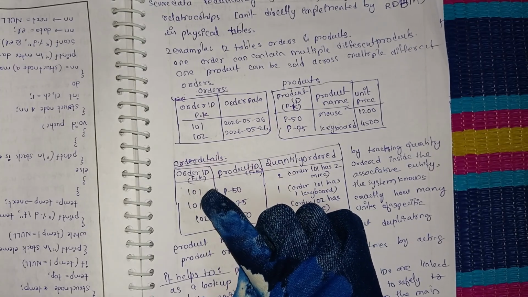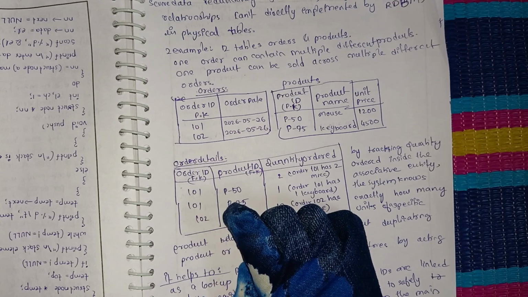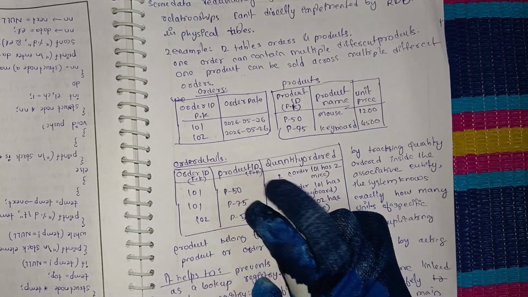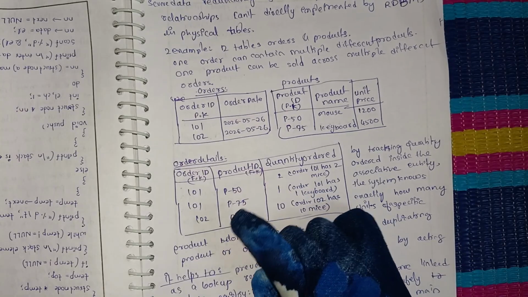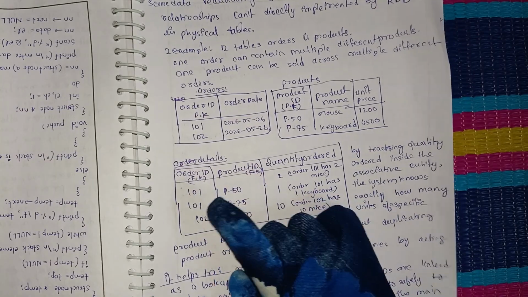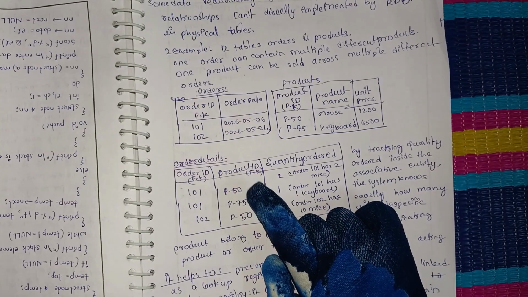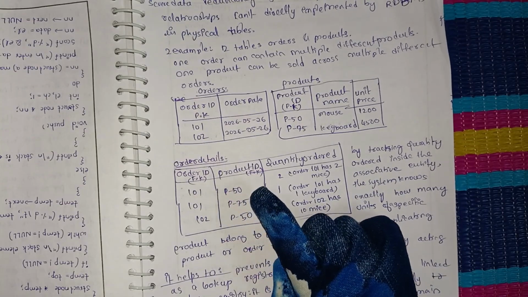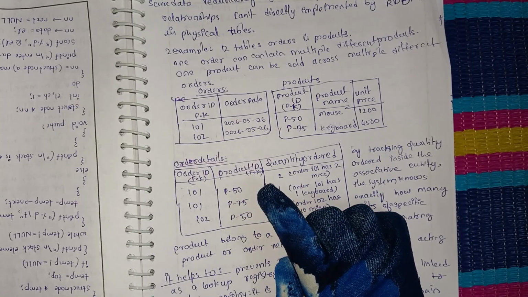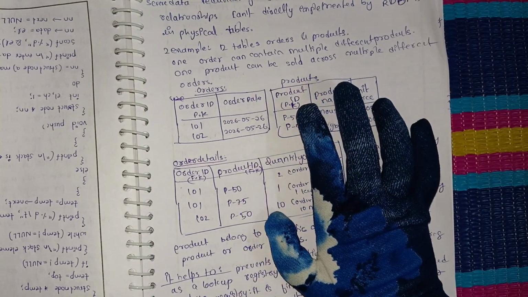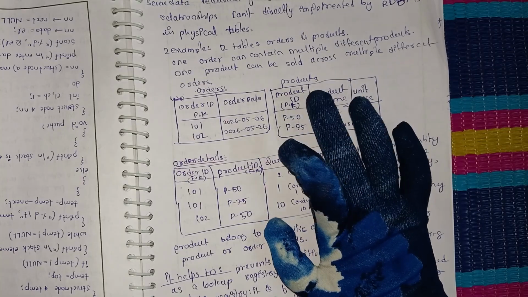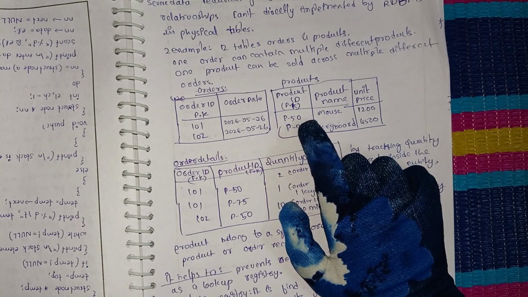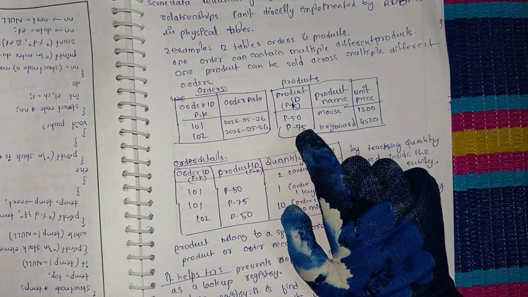Order ID 101 has two rows, specified for two products. It means one person is buying multiple products, so that's why a one-to-many relationship is developed.